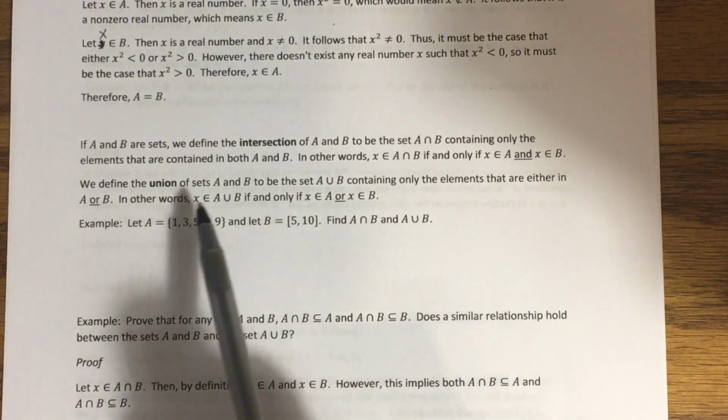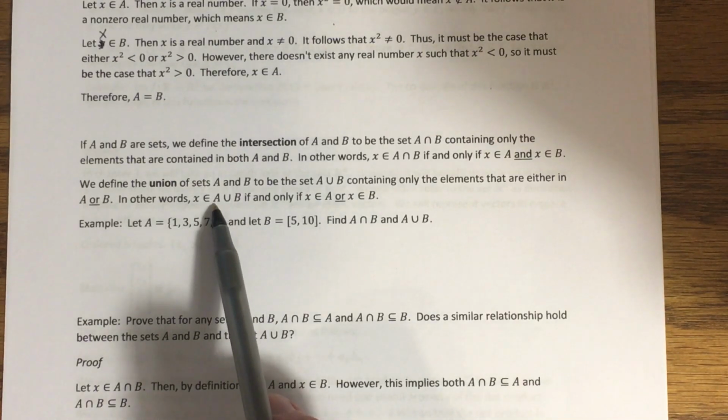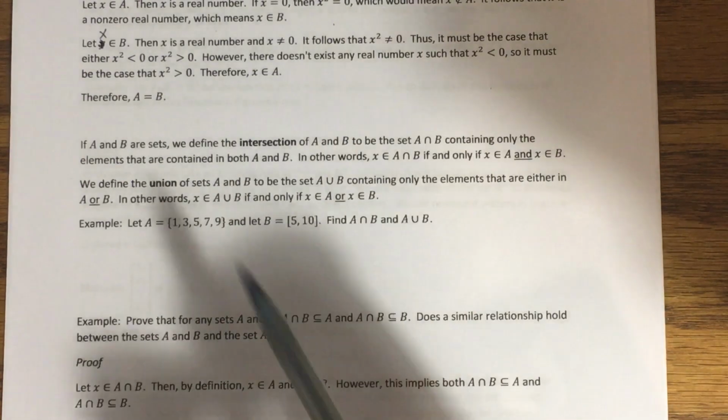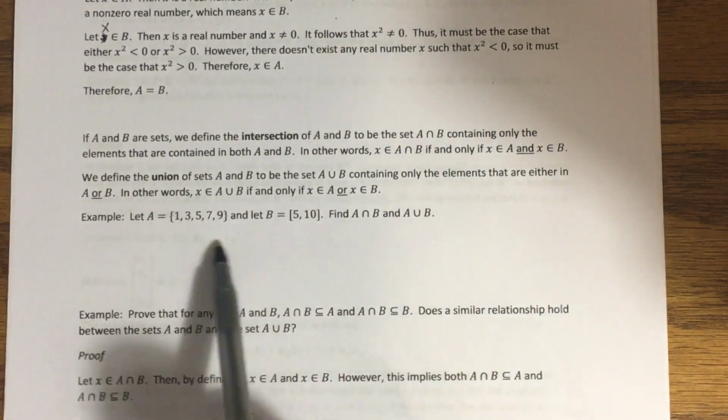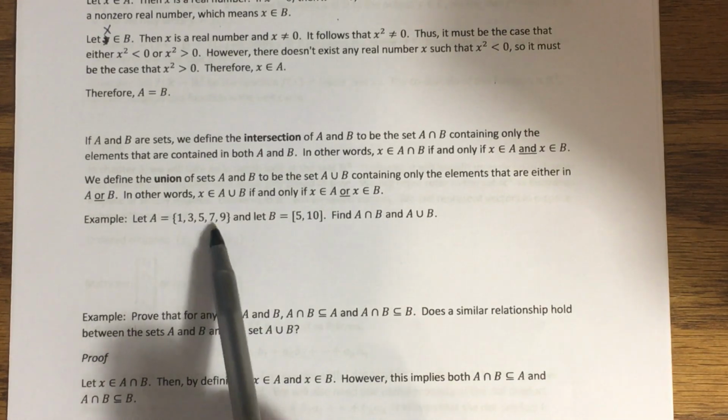What that means, you can think of the union as a larger set, because it's the set that contains everything that you would get if you threw A and B into one giant set. So let's do an example. Okay, here we have set A, and it's a finite set, has 5 real numbers in it, 5 odd numbers, 1, 3, 5, 7, and 9.